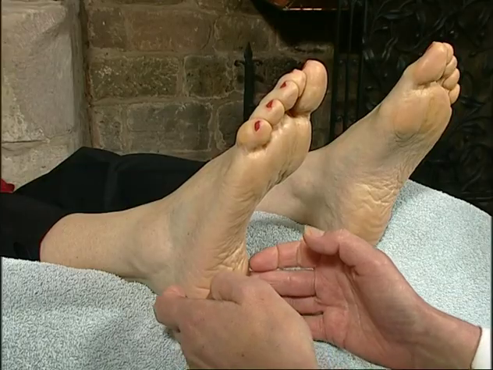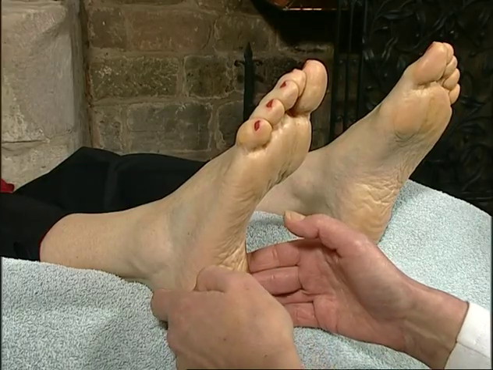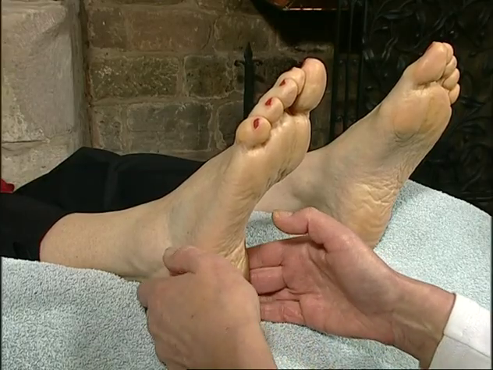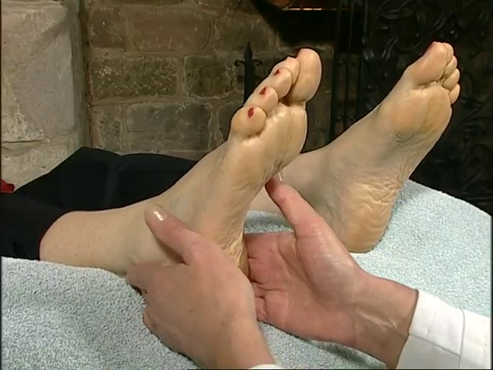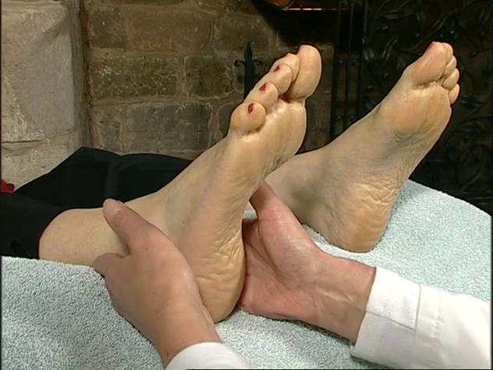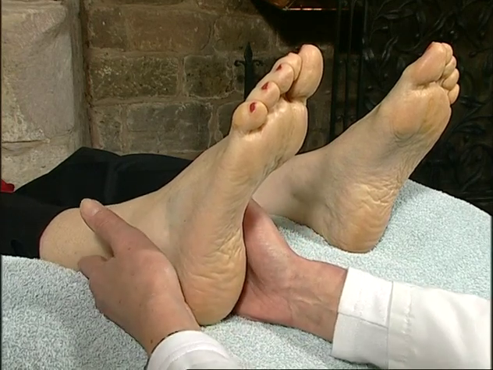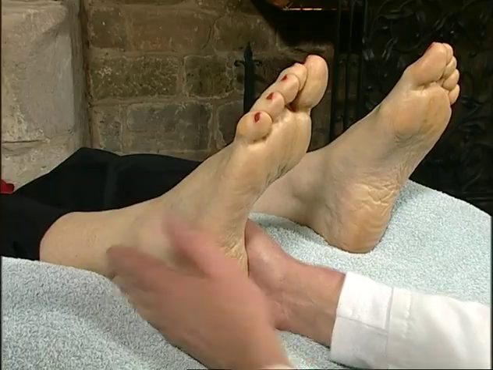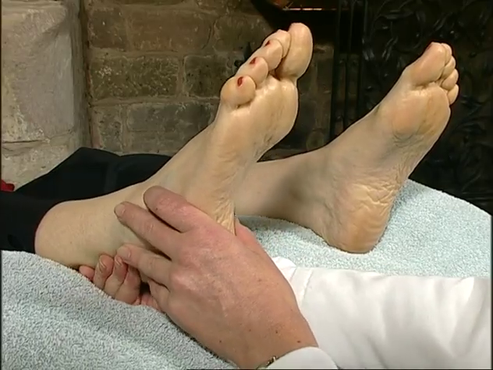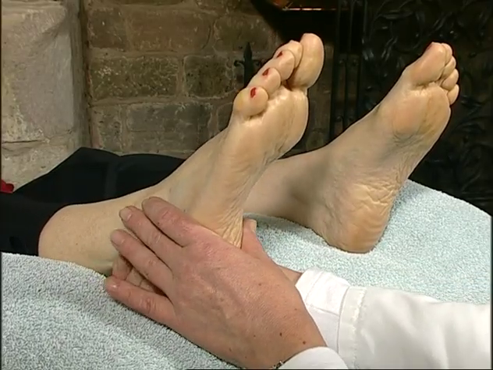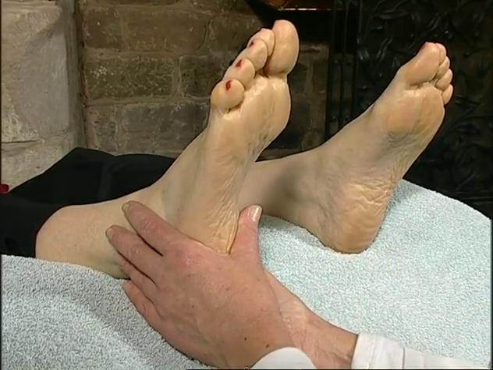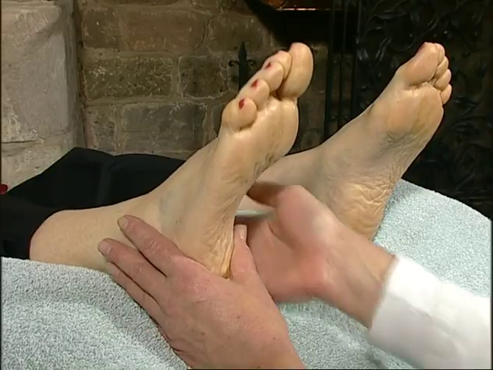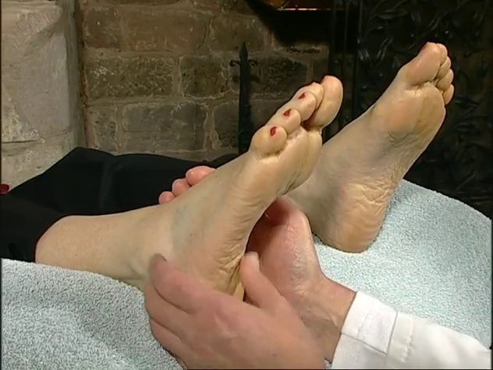Then working with the finger, just press on the side of the foot, taking the shortest distance to the back of the heel, and then working up the back of the leg for 3 or 4 inches, just pressing on either side of the Achilles tendon, and then a pinching action coming down the back of the leg. Try not to lift the foot up too high as you do that.